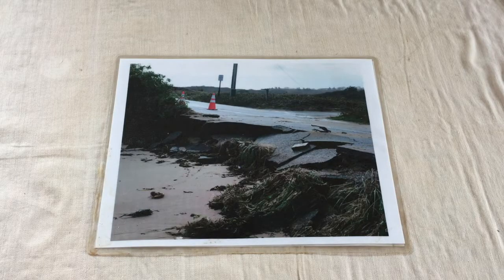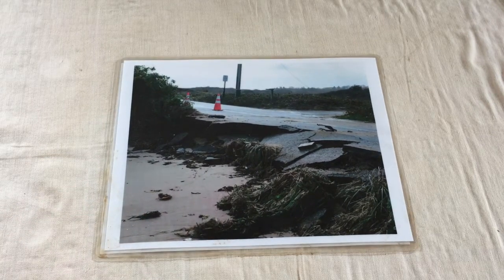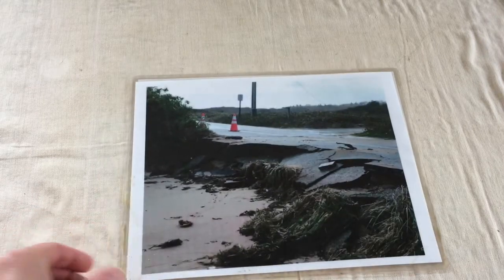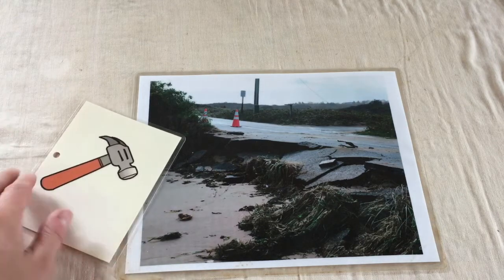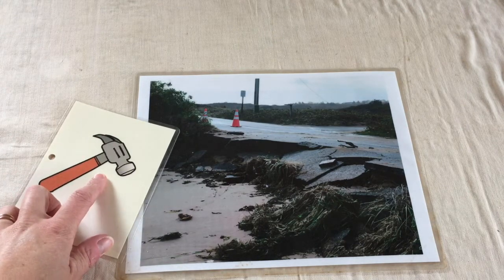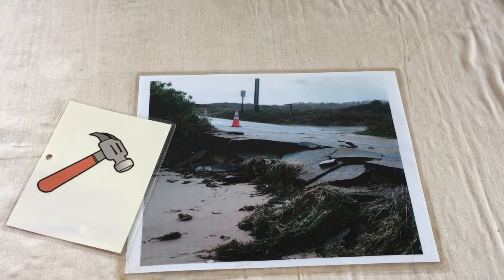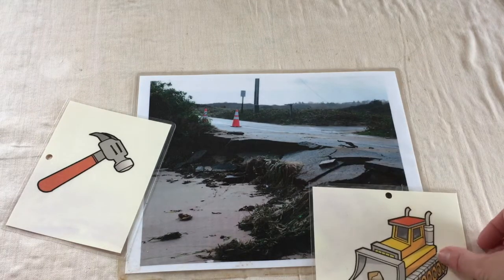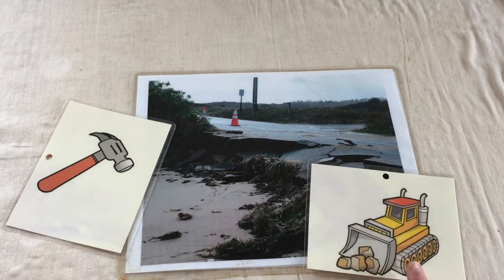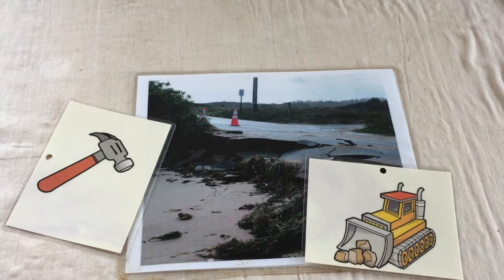Okay, so now let's take a closer look at some real-life examples of weathering and erosion. So let's look at this first picture of a road. Obviously something has happened to this road, right? Does it look like something has happened with a hammer? And let's remember, our hammer is our example for weathering. Or does it look like something has happened with a bulldozer? And do you remember what word do we think of with bulldozer? That word is erosion.